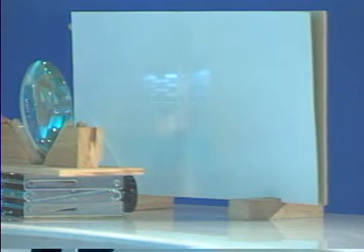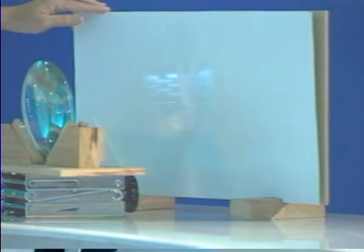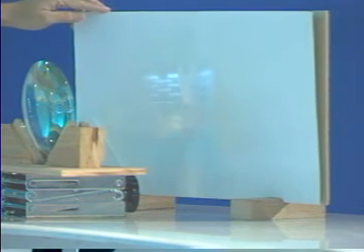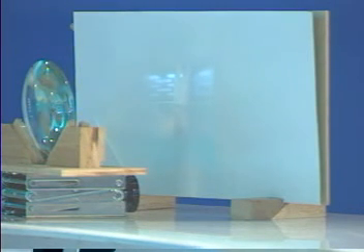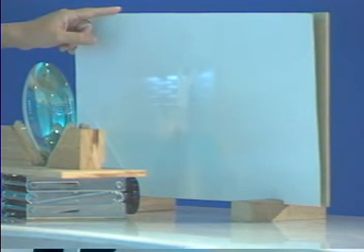Rays from a distant scenery or an object are approximately parallel, thus the image of the object will fall on the focus of the lens. You will have to adjust the position of the screen so that a clear image is formed on it. Now, the distance between the lens and the screen is the focal length of the lens.